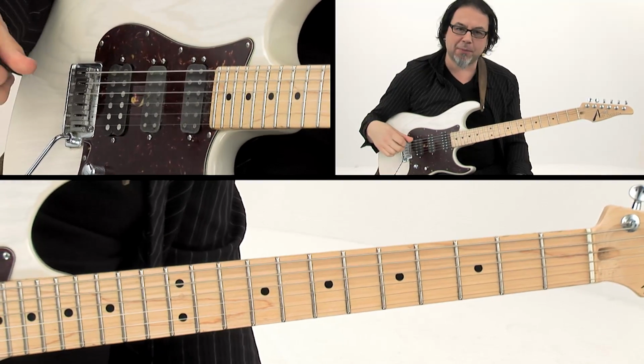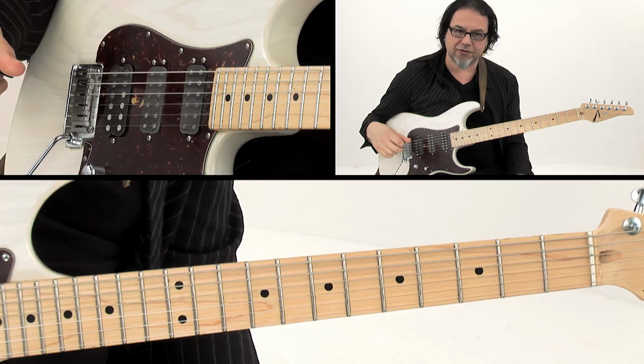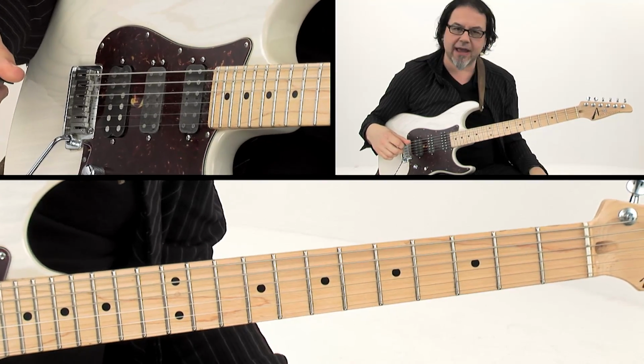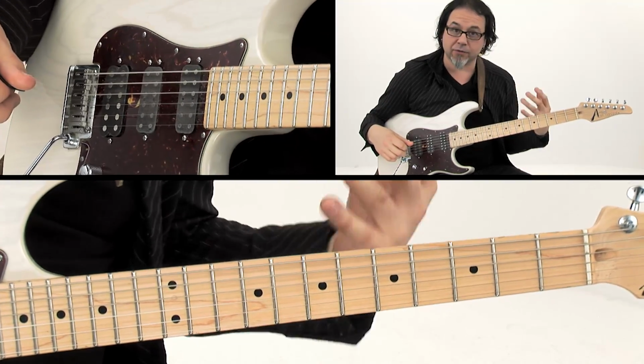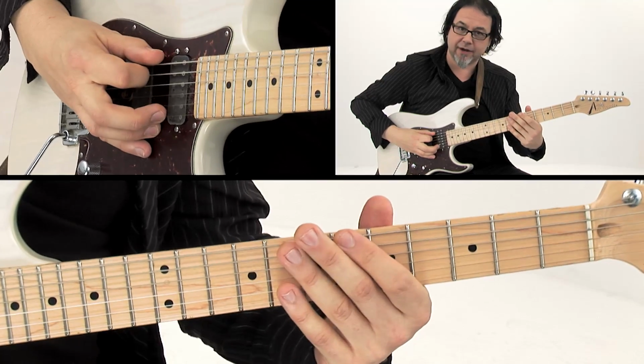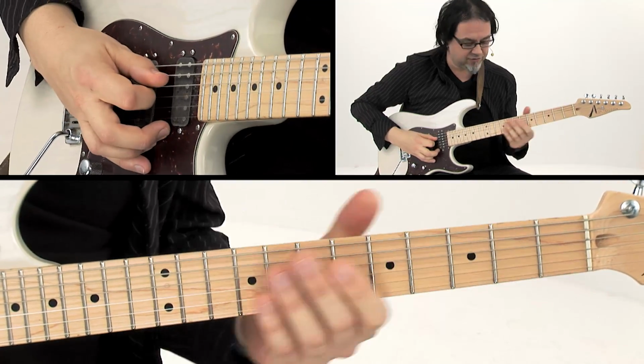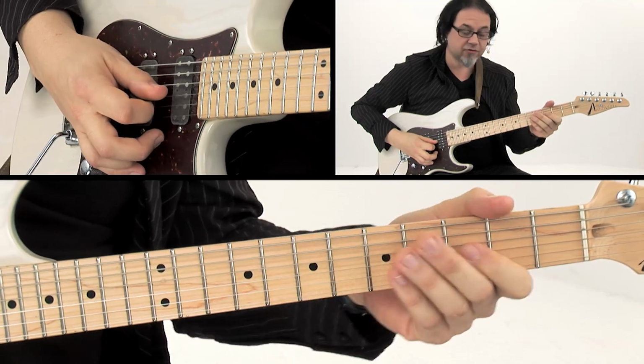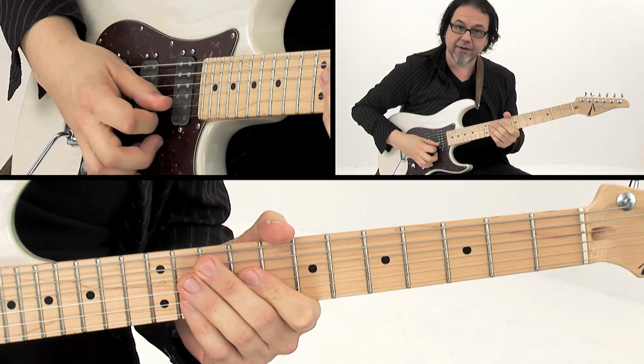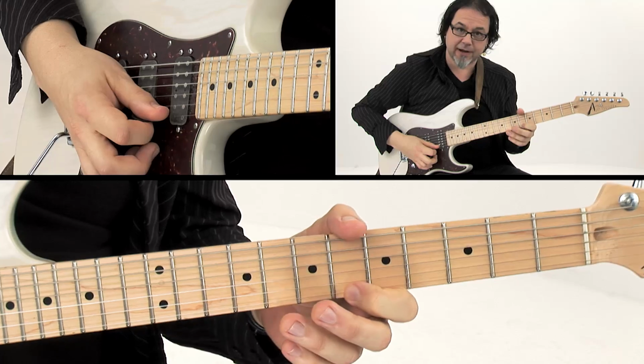So let me give you an example of how I might do this when I choose a random note. I'm going to say B flat, and I'm going to play it on all 6 strings. So here it is on the E string. Here it is on the A string, D string, G string, B string, and high E string.